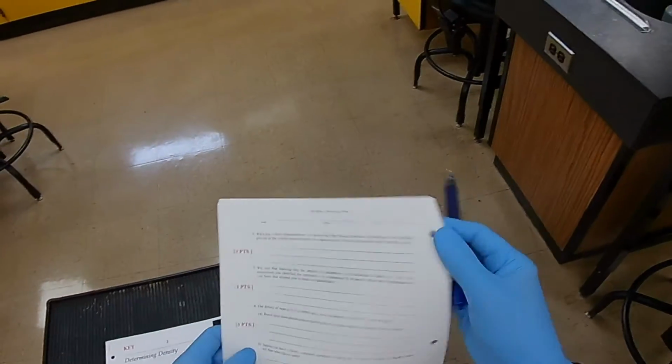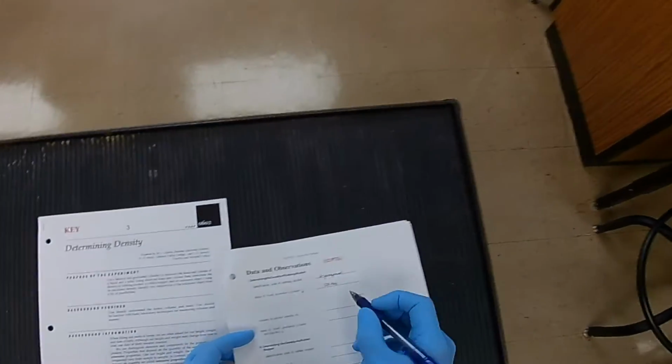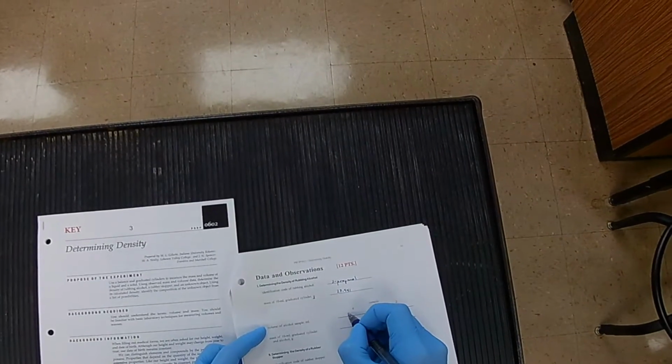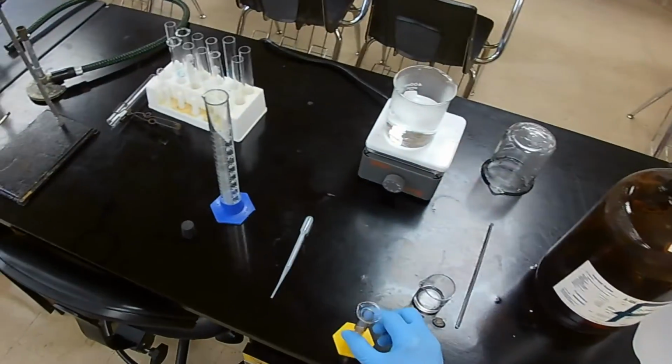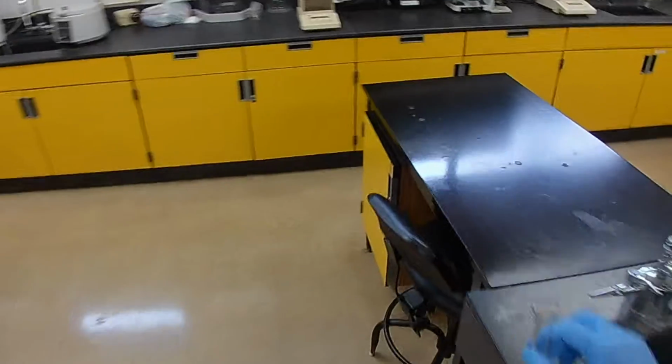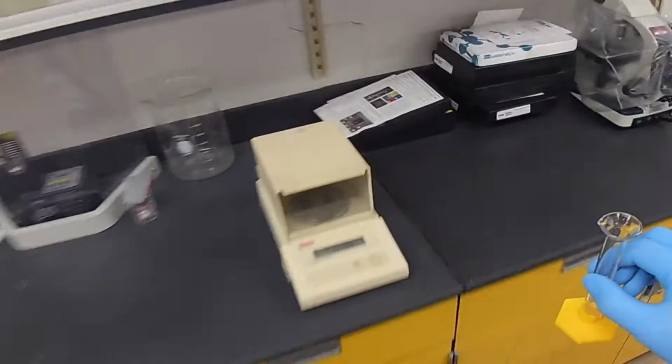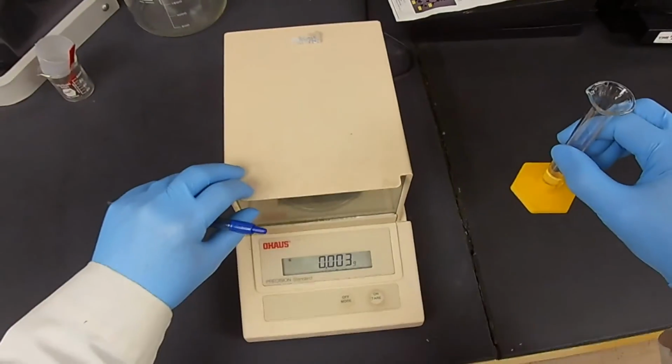So the volume that's in the container is 5.3 milliliters. Now let's determine the mass of the container plus 5.3 milliliters. We're zeroed.